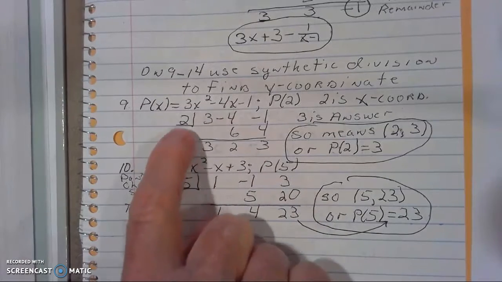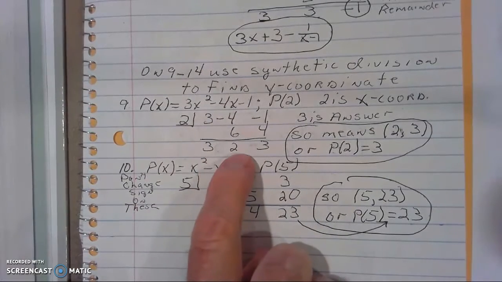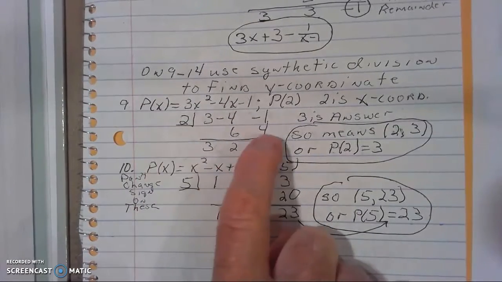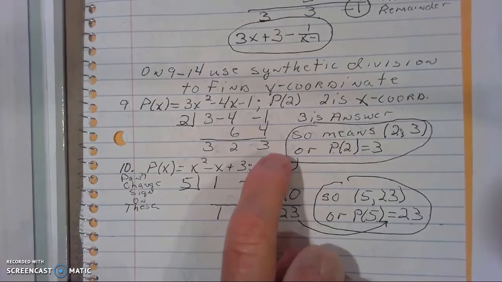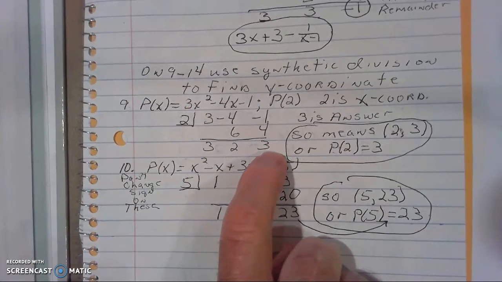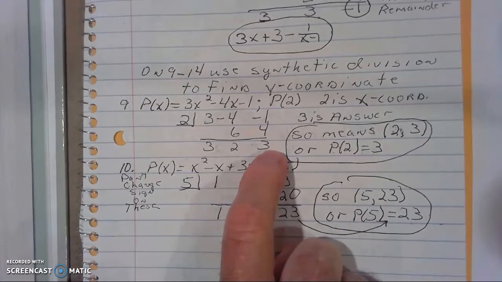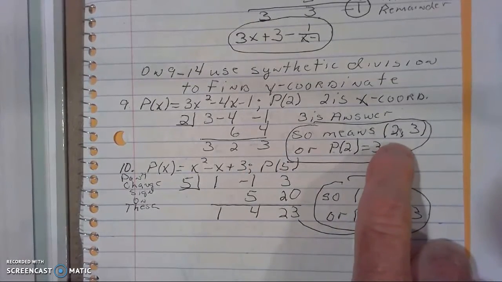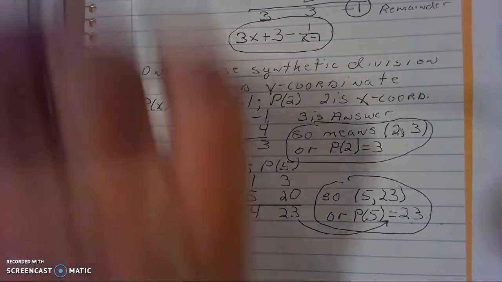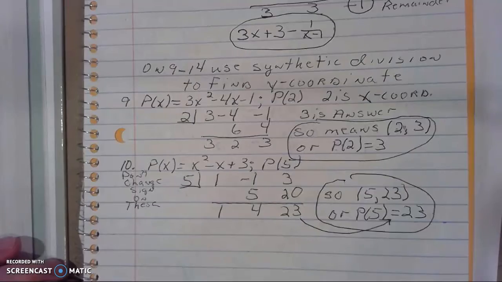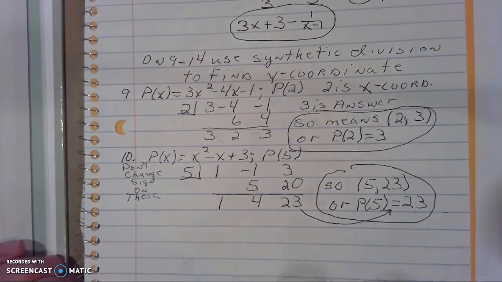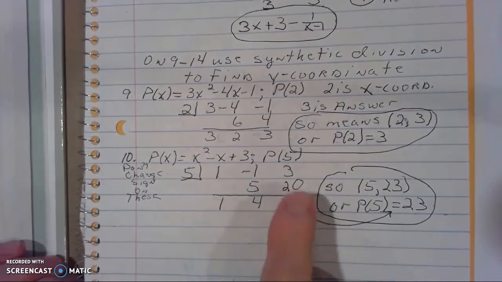3 comes down, 3 times 2 is 6, add is 2, 2 times 2 is 4, add is 3. That 3 is what we're looking for on this, the remainder theorem. That 3 is the y-coordinate that goes with our 2. Okay? So we are using synthetic division for another thing called the remainder theorem.